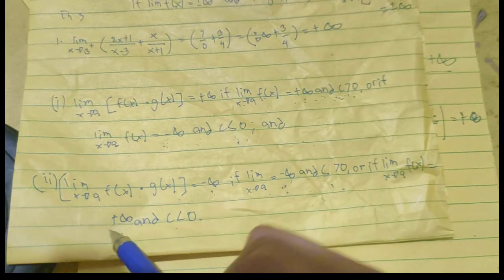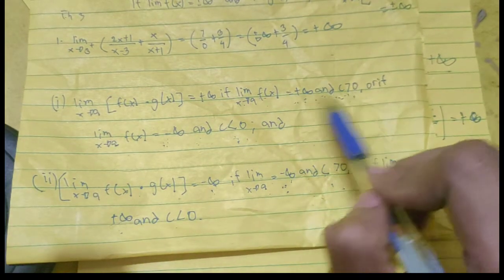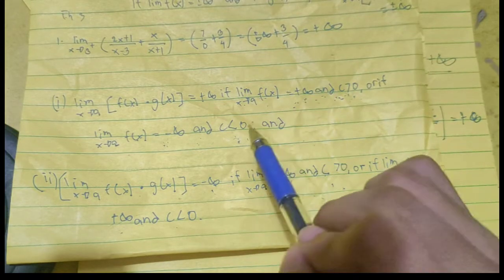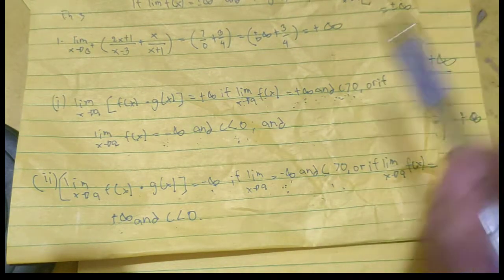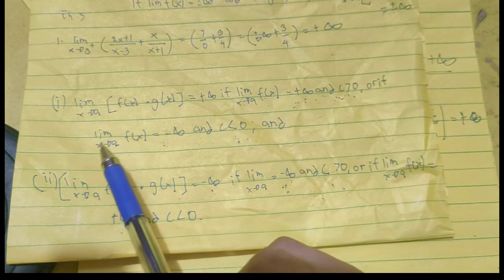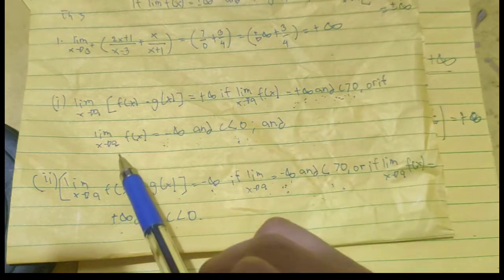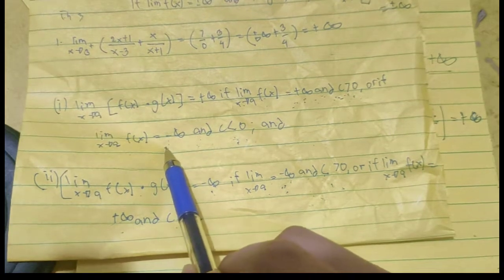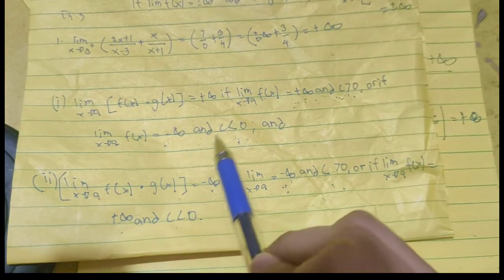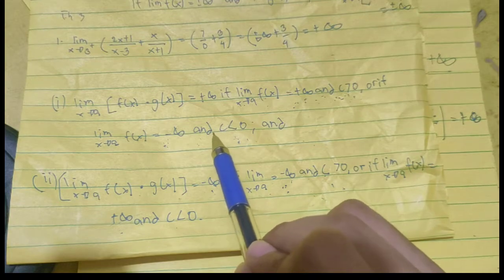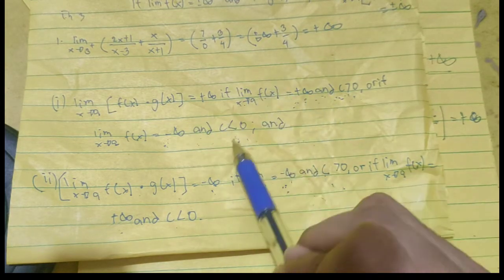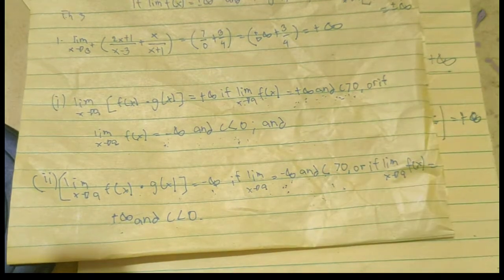So basically they are both positive. So positive times positive, obviously it's positive. Or in reverse, if the limit of f of x is negative infinity and the constant is less than 0, or negative, then we should get positive infinity.